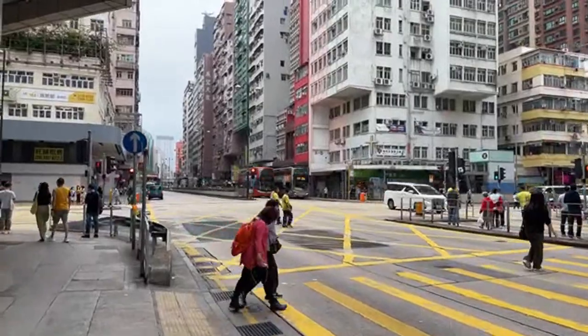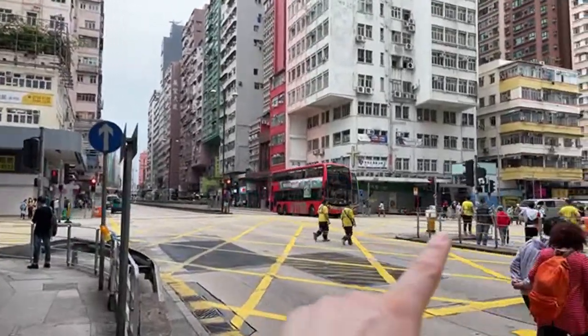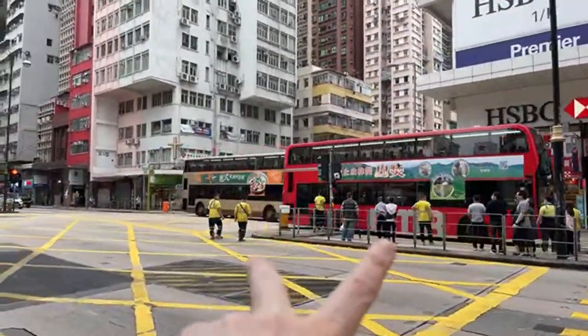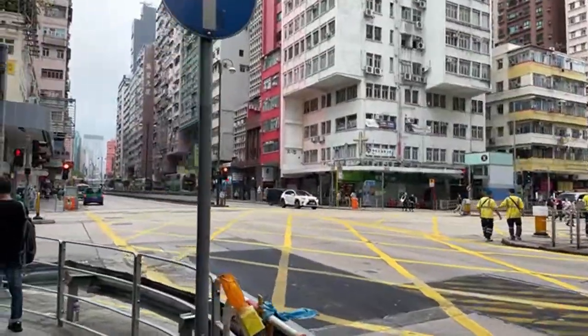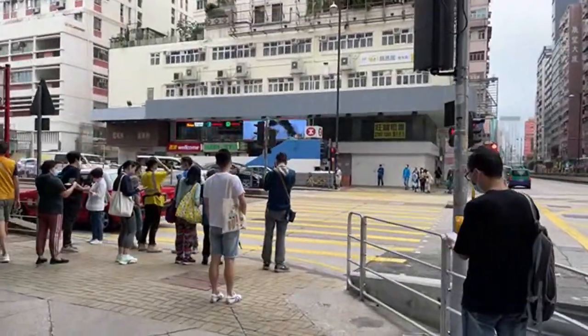Okay, this is familiar territory. We're in Yau Ma Tei. There's some of the MTR exits for it over there. Obviously my old stomping ground.